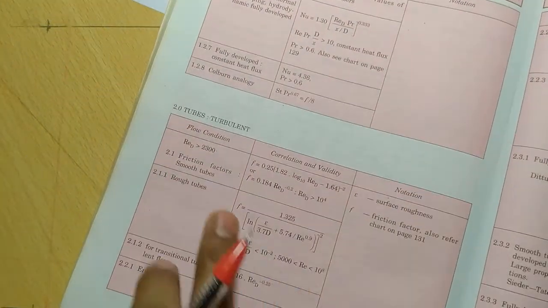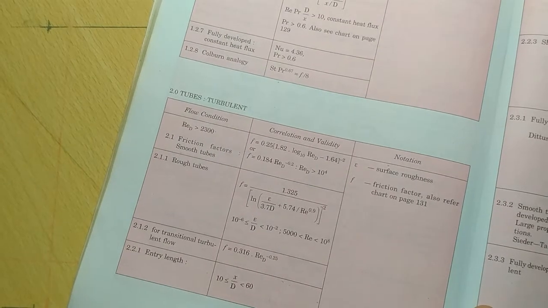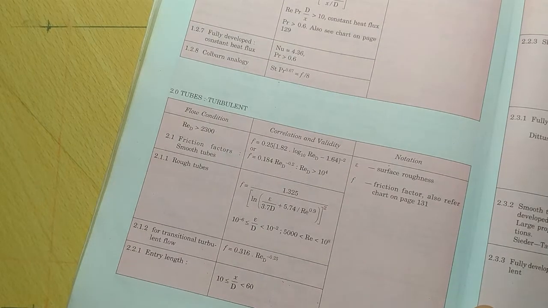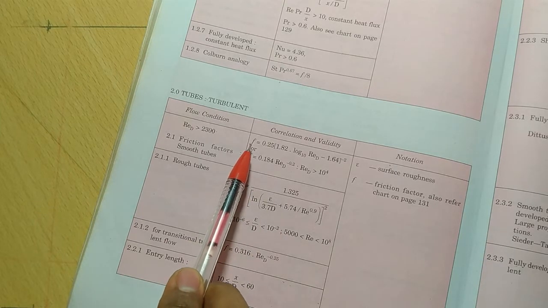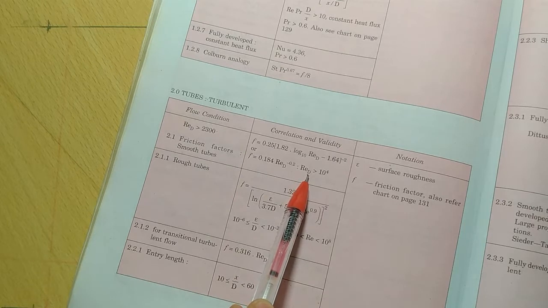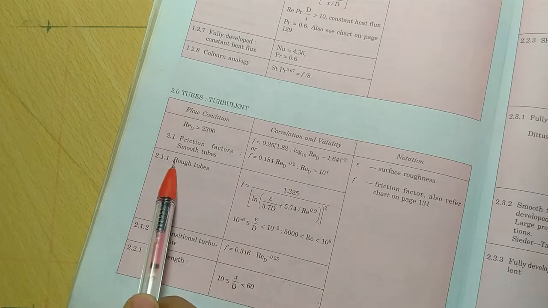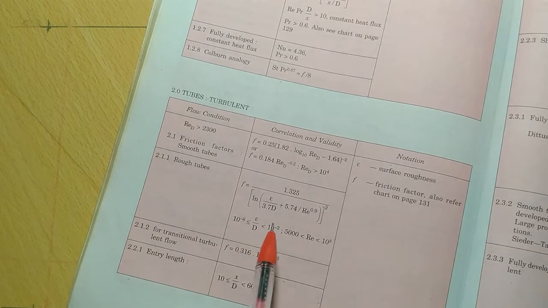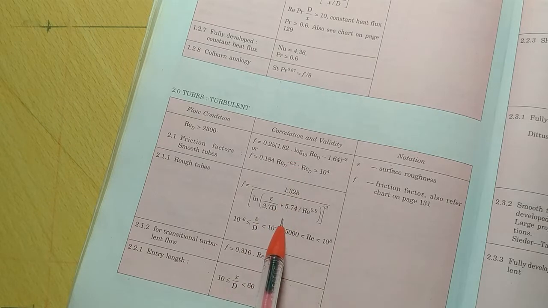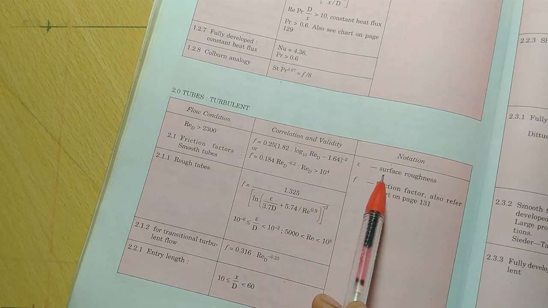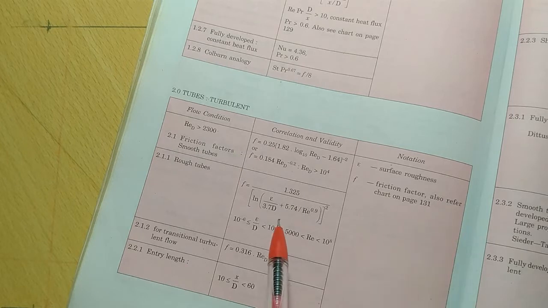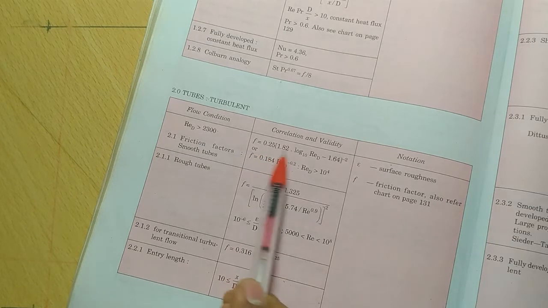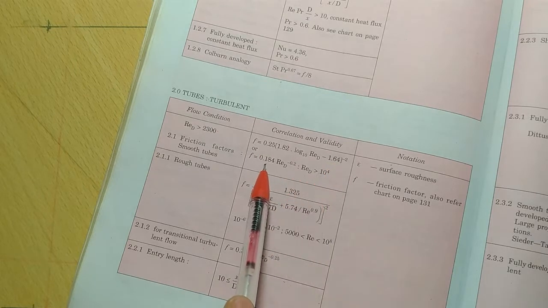Here you can see the equations used for the turbulent conditions. Suppose in the problem they ask to find the friction factor coefficient, that time you have to go for this equation, depending upon the Reynolds number. If it is greater than 10 to the power of 4, you have to go for this one. For the rough tube, you have to go for this one. Suppose in the problem the surface roughness epsilon is given, you have to choose this equation. One or two equations will be there. You go through these equations depending upon the problem. If the problem clearly mentions the surface roughness as some number, then you should go for this equation. Otherwise you can go for the 0.25 equation, or if it is greater than 10 to the power 4, you have to go for this equation. Only these three equations you have to use most of the time.